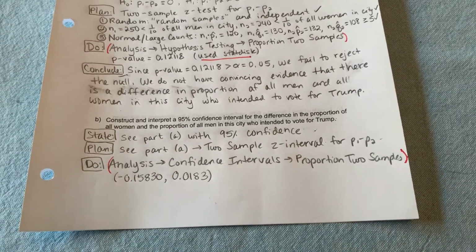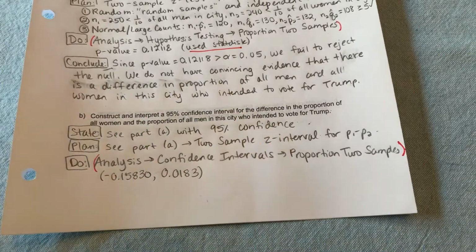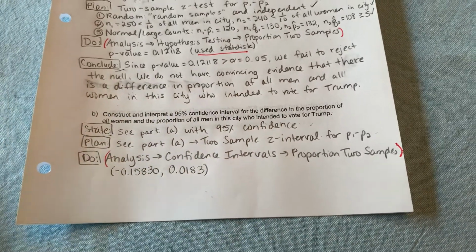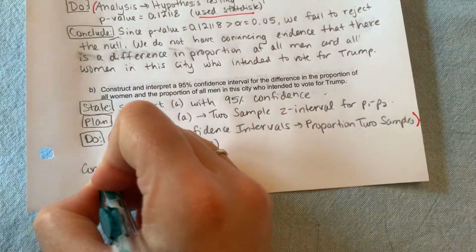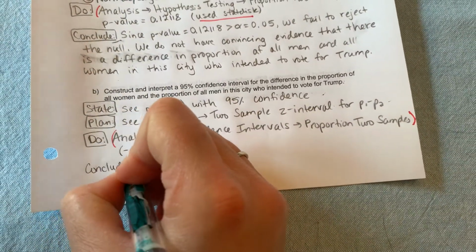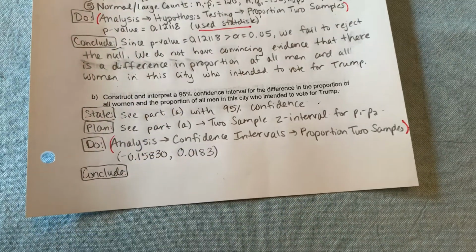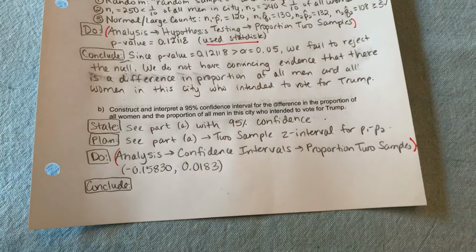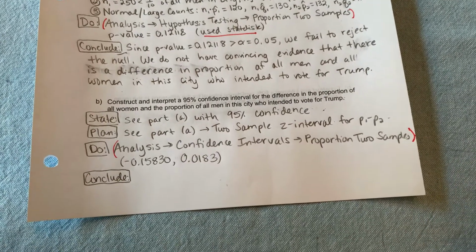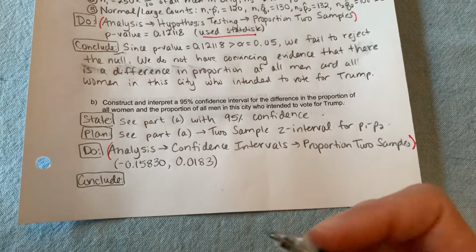Okay, so please be careful. It's not that we have evidence that they're the same. We just don't have evidence that they're not the same. So let's go ahead and conclude. Now, in the 4-step process, you should always interpret your confidence interval. And then if you're also asked if you have convincing evidence, you can go ahead and state that. But you always have to include the confidence interval interpretation sentence.